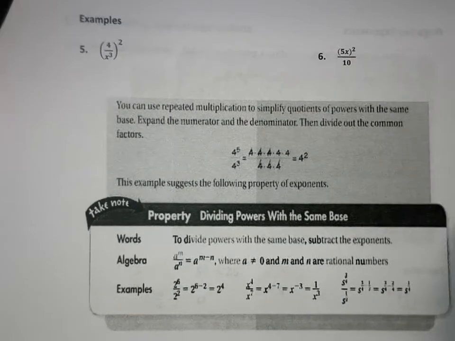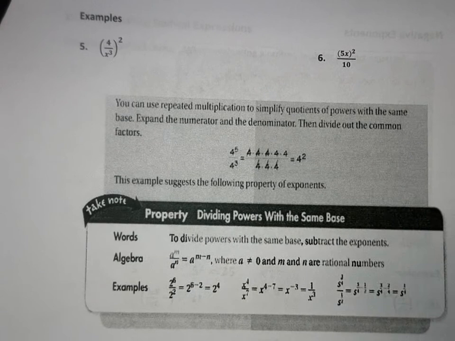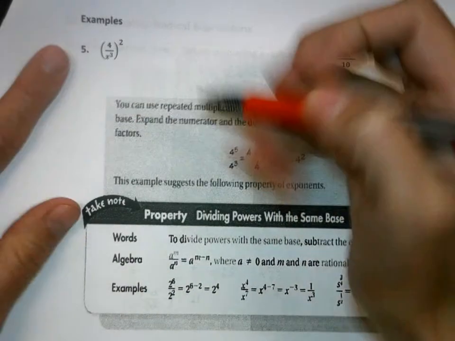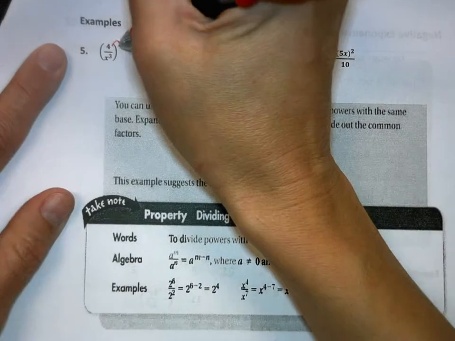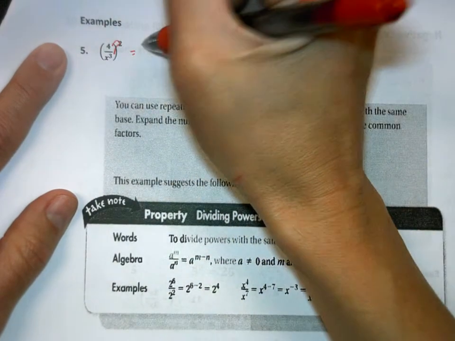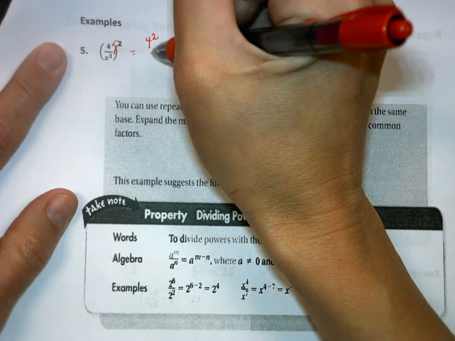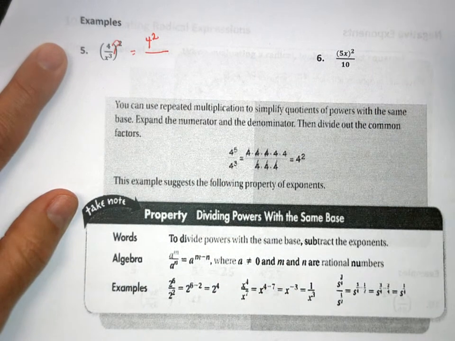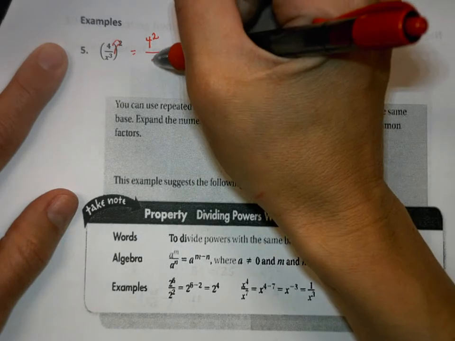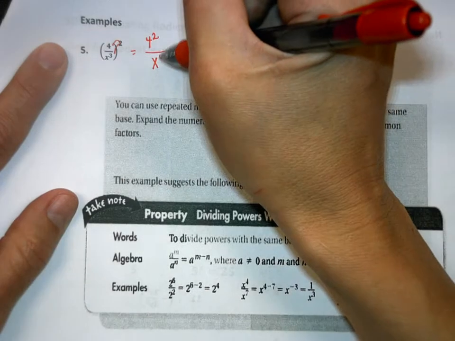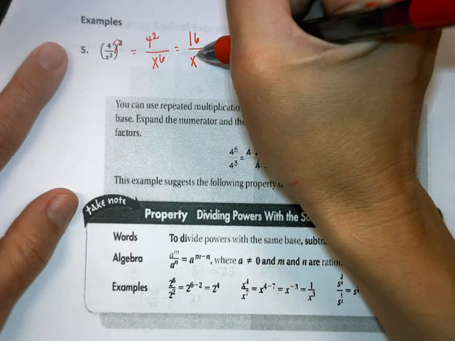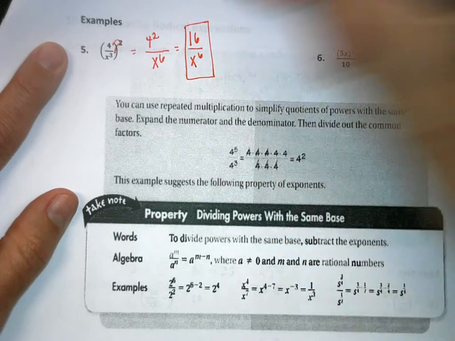So example 5 here. Again, notice how this exponent of 2 is touching the parenthesis. So that means that this 2 goes to the 4 and also to x to the 3rd. So let's write this out. We have 4 to the second power. And then what do you do with powers to powers? Do you guys remember? Multiply them. So that will be x to the 6th, and then 4 squared is 16, so my answer is 16 over x to the 6th.